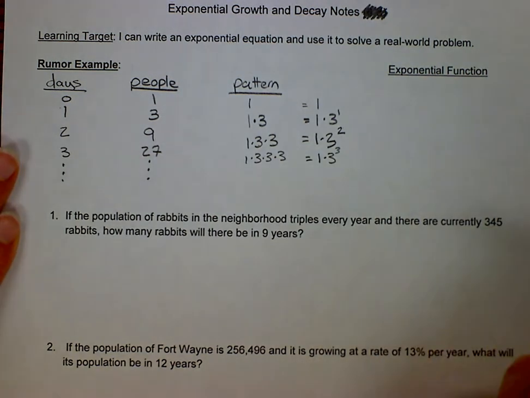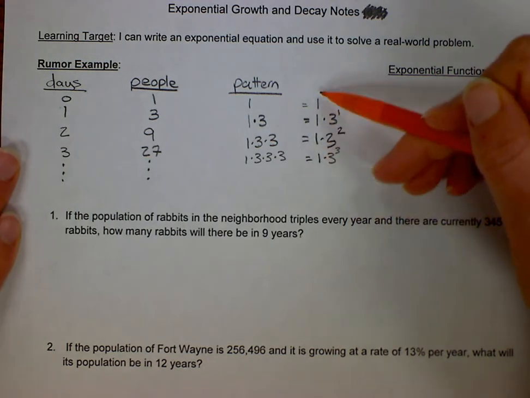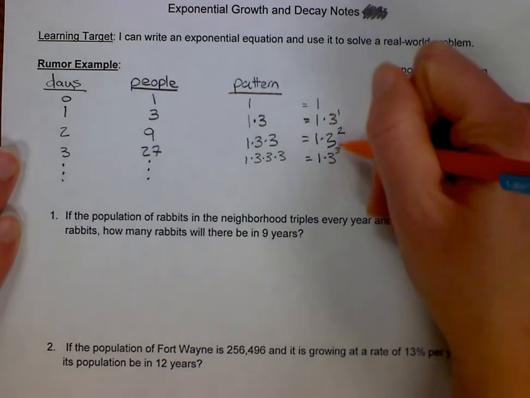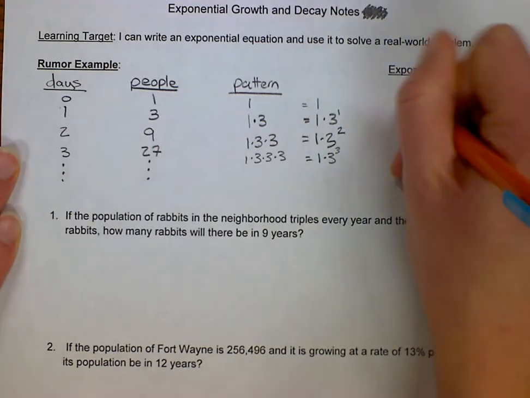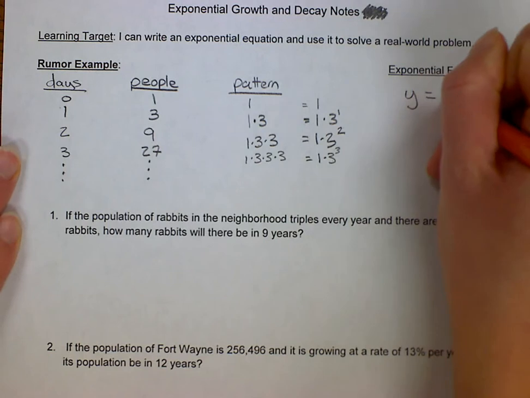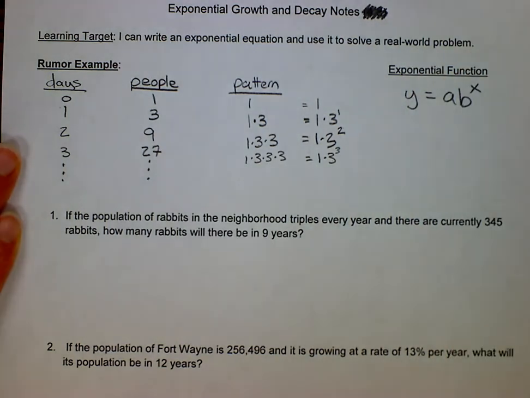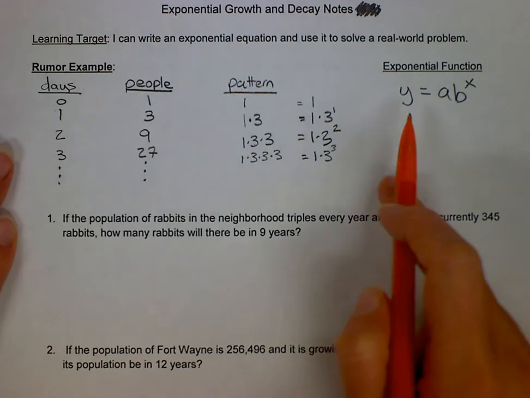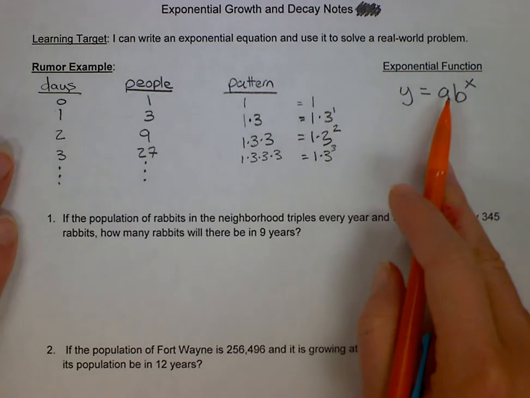So if you notice, it's the number of people we start with and we have then a base to an exponent. So our exponential function is going to look like this. Y equals AB to the x. And this is something you have to memorize. We're going to be using it the next couple days also. We're kind of taking a break from all the simplifying exponents, so some of you will be happy. And we're going to be using y equals AB to the x. This you need to memorize.